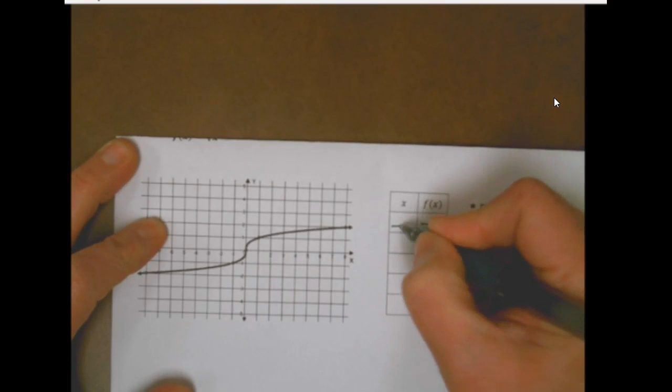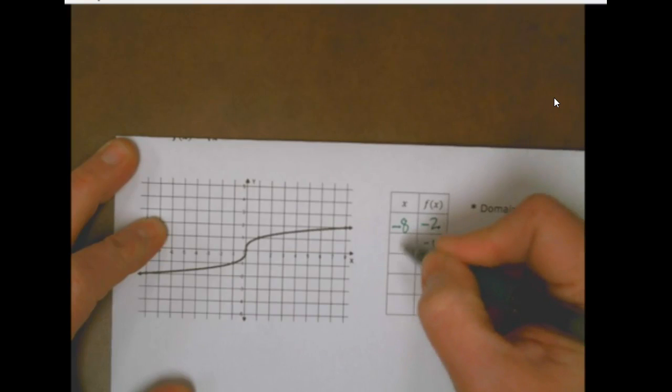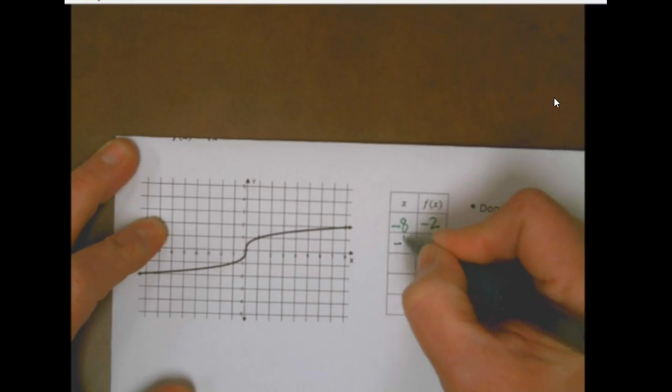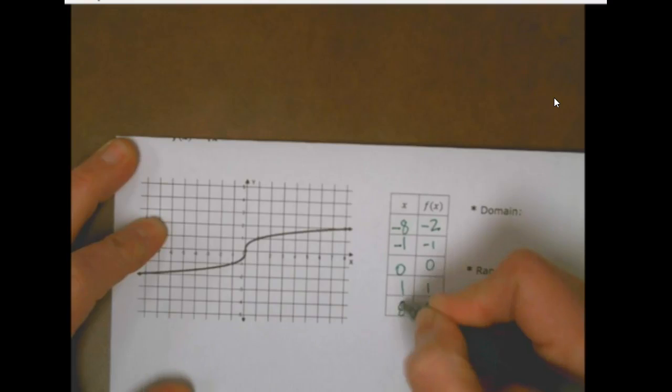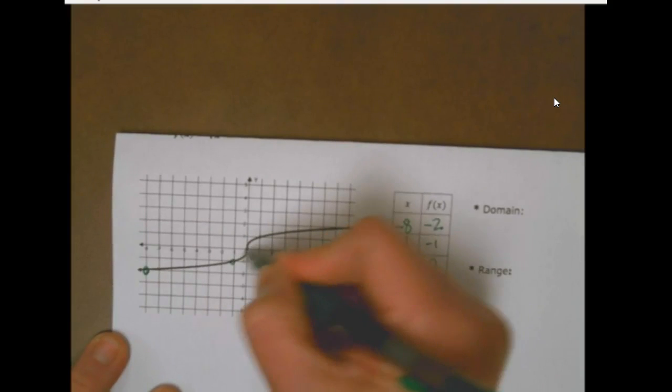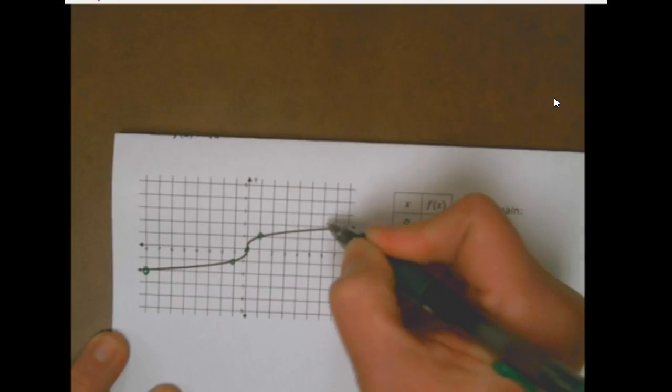And so this would be -8. So I'm looking at the table up above, and I am switching the x and the y. And that's where they got these points for this graph right here.